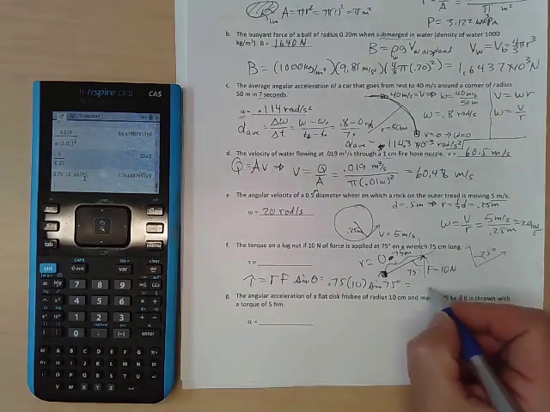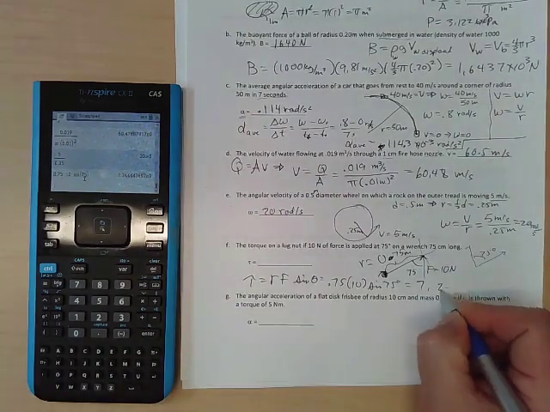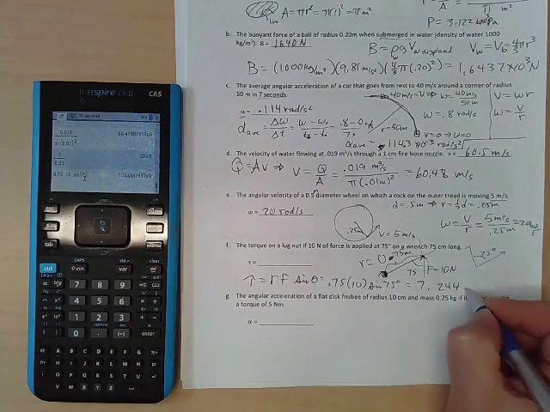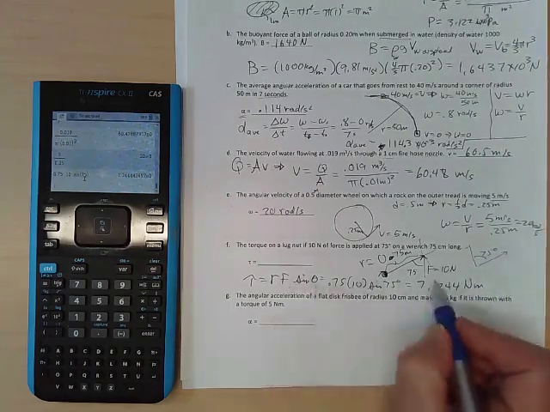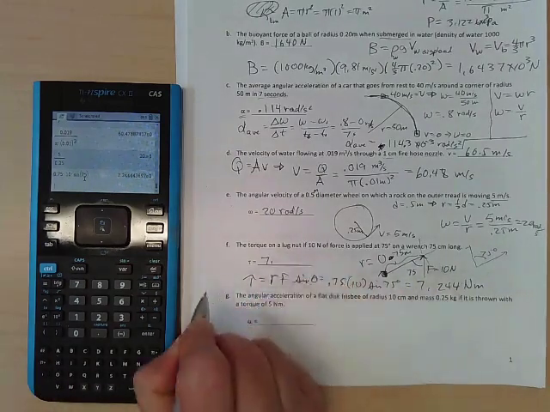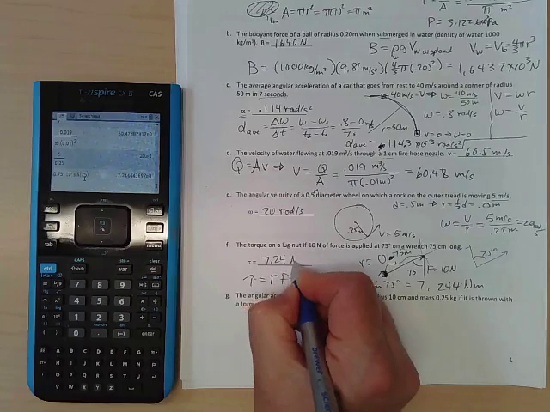So we get 7.244 Newton meters for torque, since we've got everything in meters and newtons. Yes, that's good. So 3 sig digs, 7.24 Newton meters.